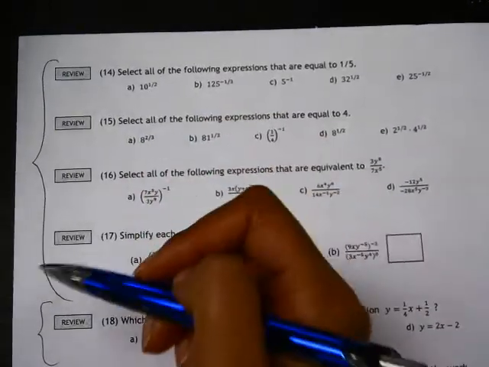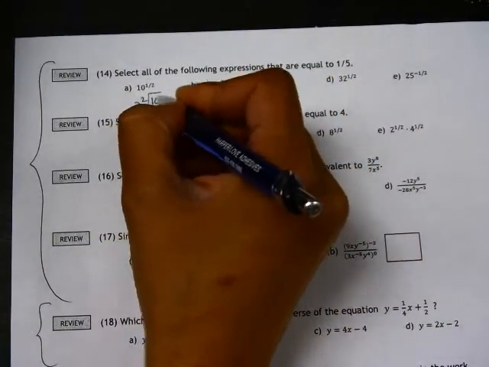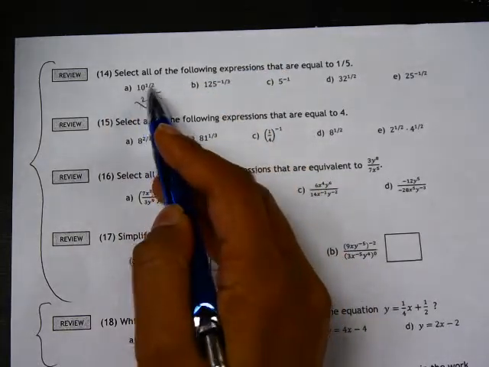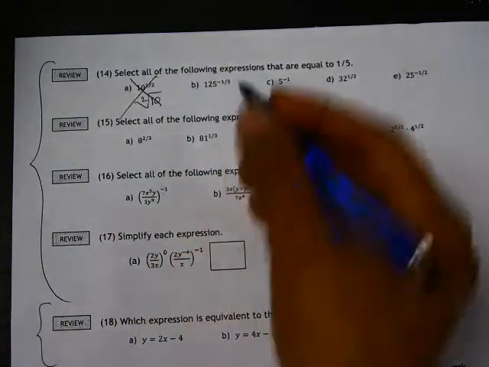So 10 to the 1/2, that's the square root of 10, not 10 times 1/2. Square root of 10 is not equal to 1/5.